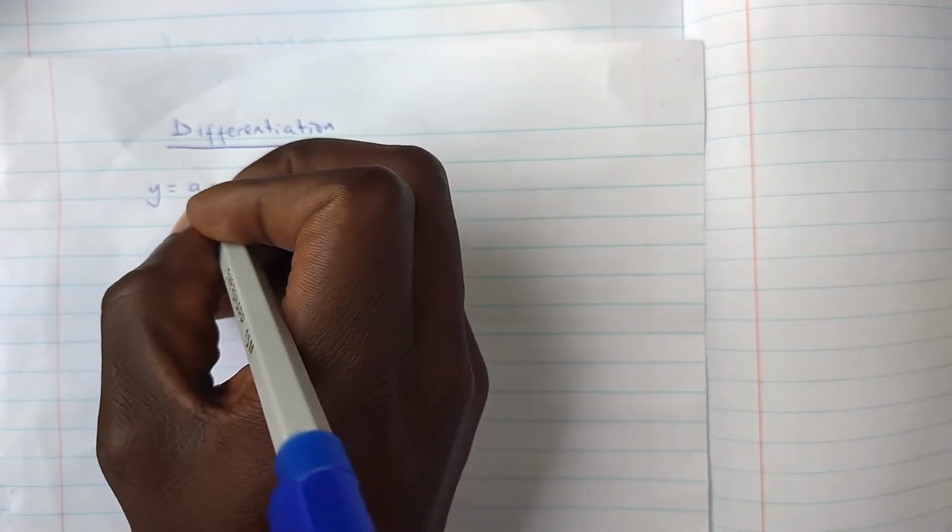So today we are looking at differentiation. Okay, so when we say differentiation, differentiation is the same as gradient. If we are differentiating, we are finding the gradient, right? So for example, given y is equal to a x to the power of n, right?